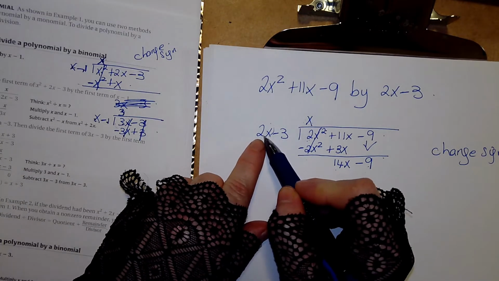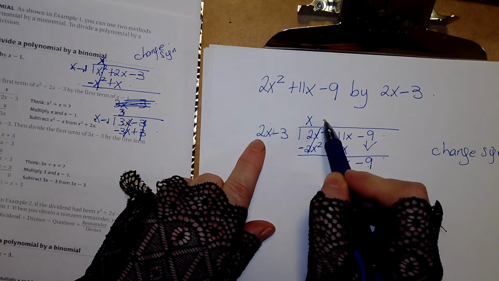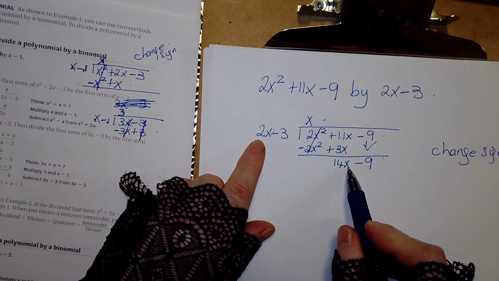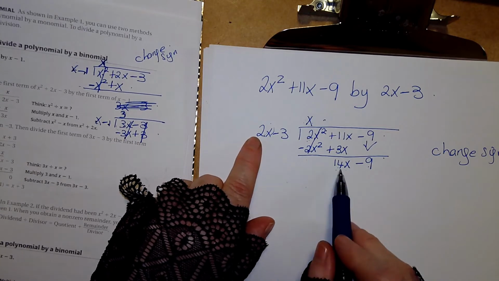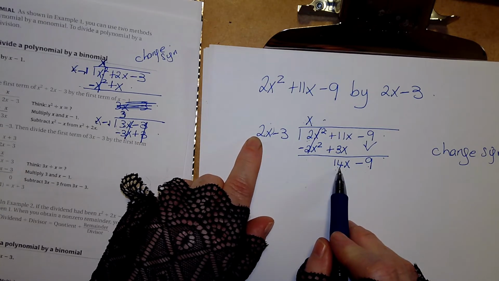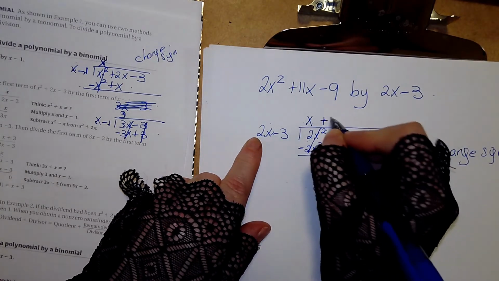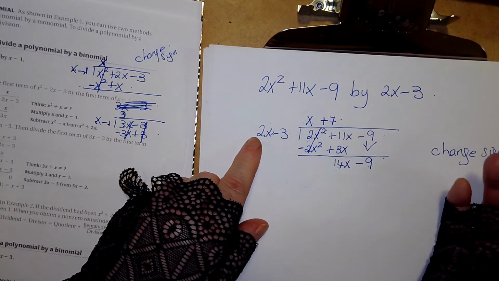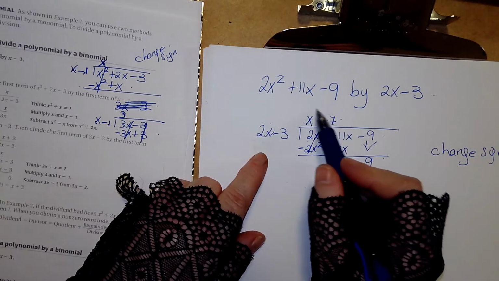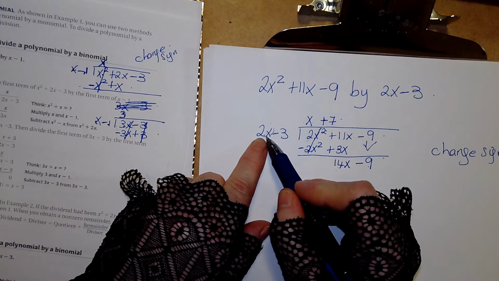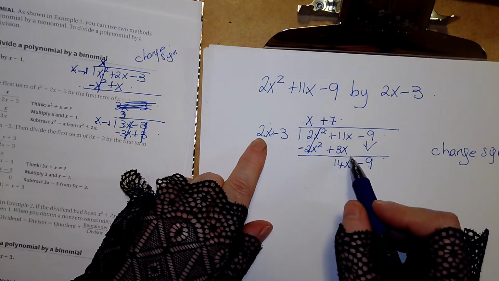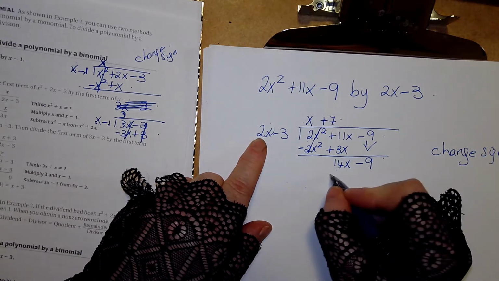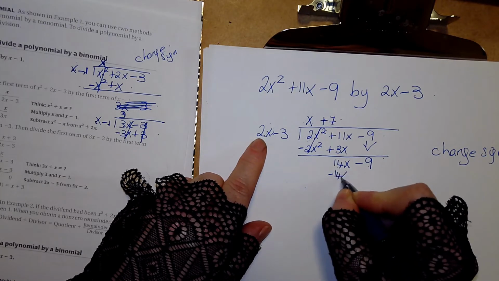So 2x times what will give me 14x? Well, I already know I have the x's here. 2 times what gives me 14? Hopefully you know it's plus 7. Okay, and the way I check is 7 times 2x is 14x, and that's exactly what's here. So I know it's right, but then I have to change a sign. If you don't change a sign, you can't cancel anything out.